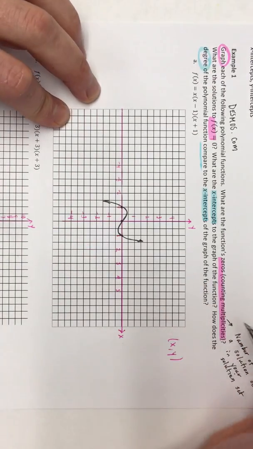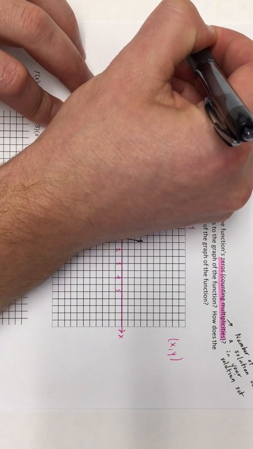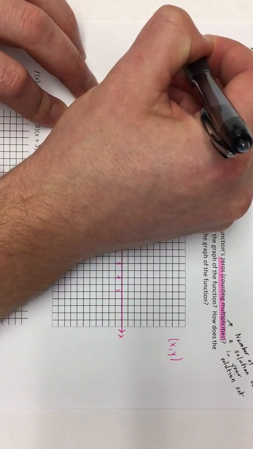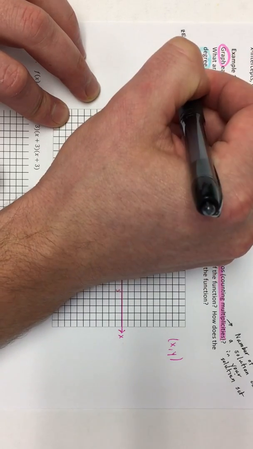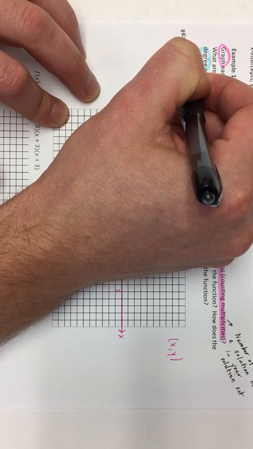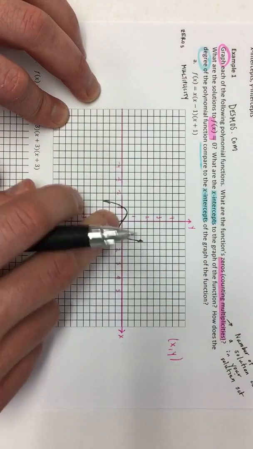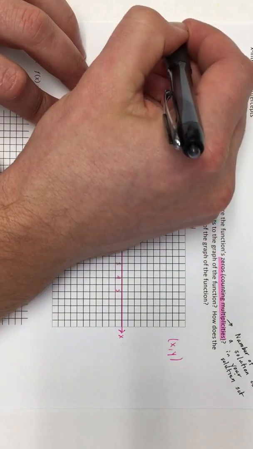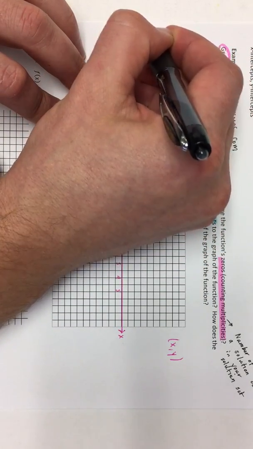And now it asks me about the zeros, including the multiplicity. So my zeros, you can make yourself a little chart. This is just one tool to stay organized. As I'm looking at the graph, I notice that it's x equals -1, x equals 0, and x equals 1.